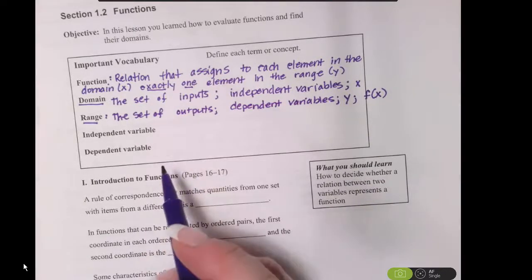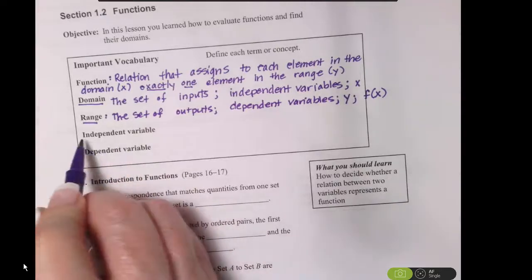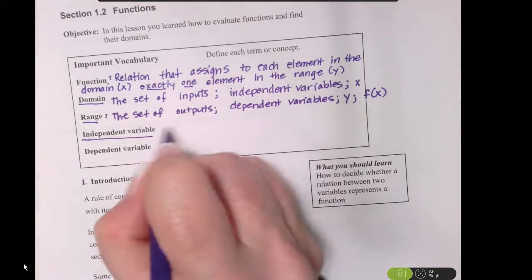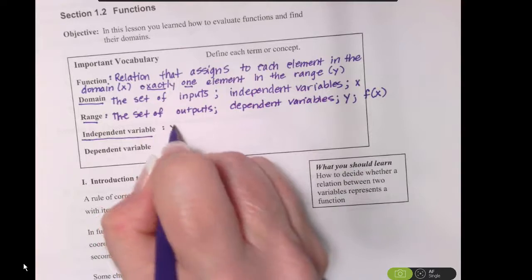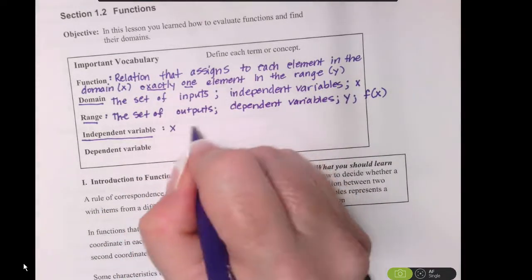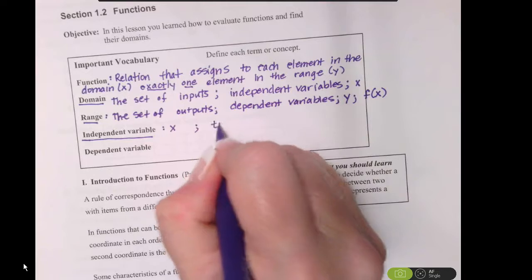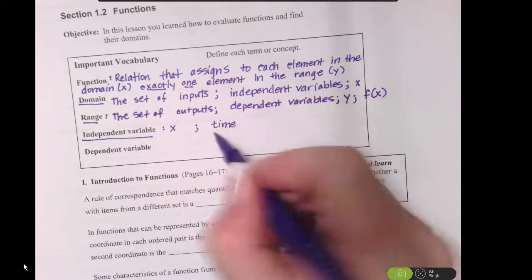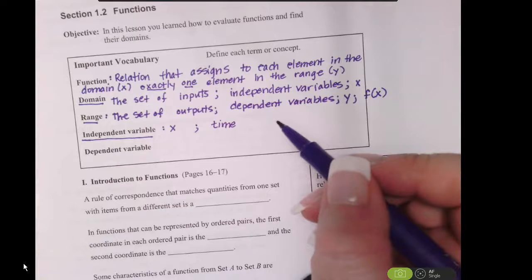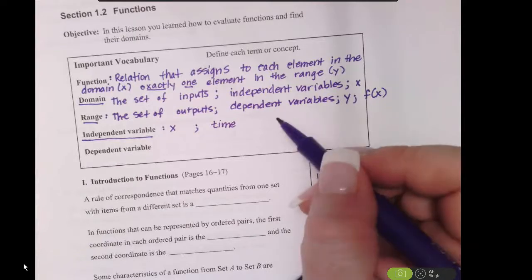So the independent variable, we'll just call that x. It doesn't depend on anything. A lot of times that's going to be something like time, where time marches on whether or not anything's going on in our function.